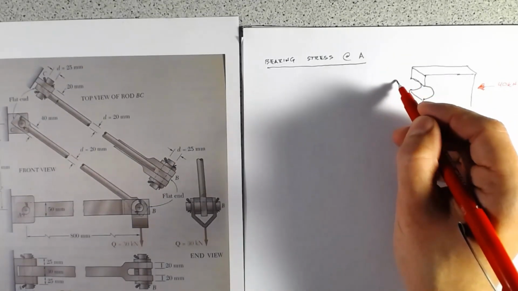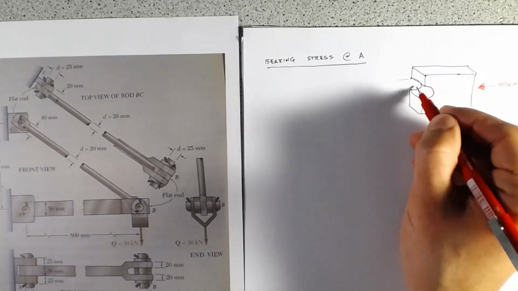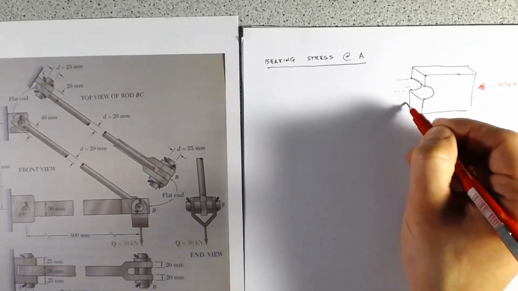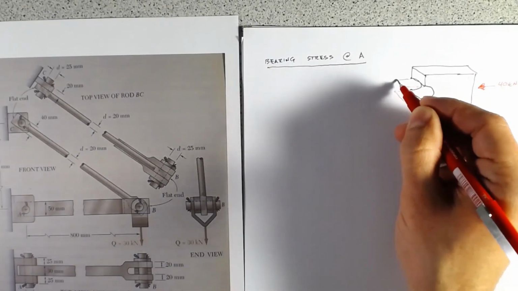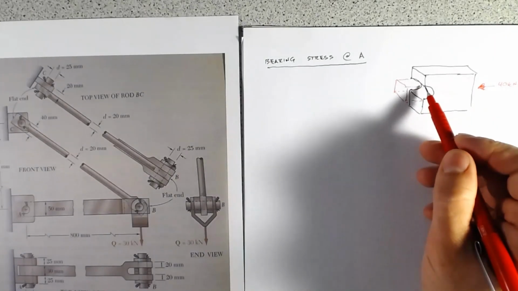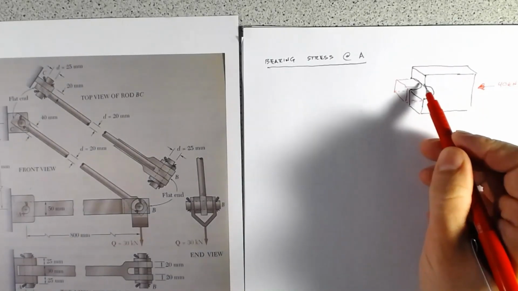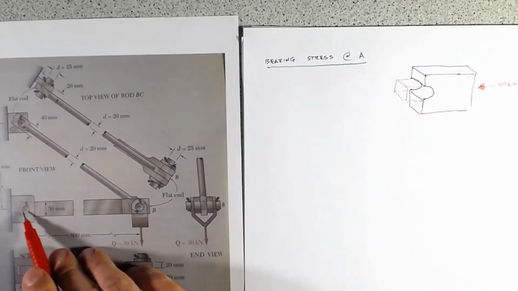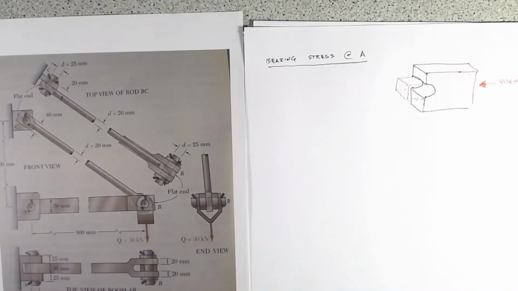And so just like what we said in the lecture with bearing stress, we look at a projected area, and that projected area is going to be the thickness of the material and the diameter of that hole, or the pin, in fact, of what it's bearing on. And so in this example, the pin and the hole are the same size, so you can assume they just have a very, very small tolerance.